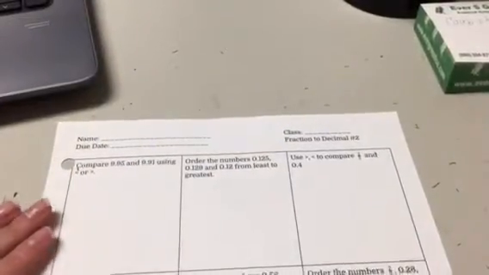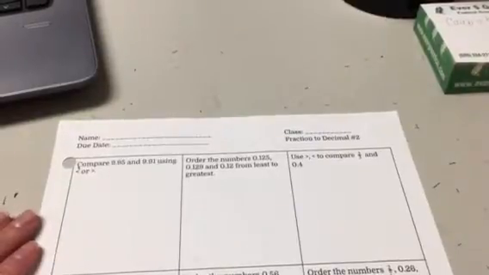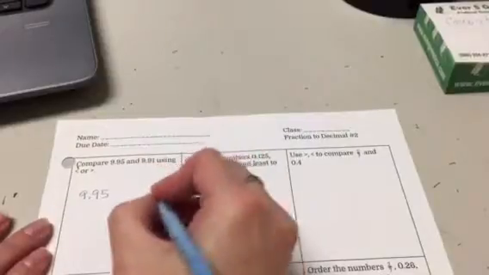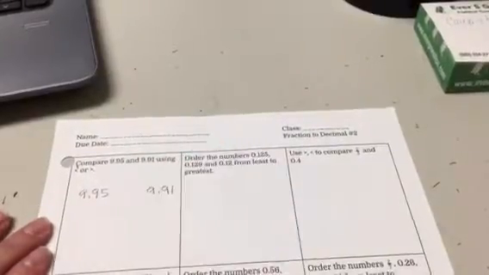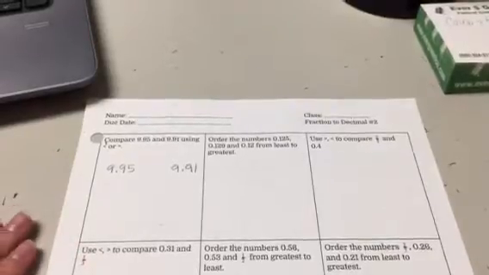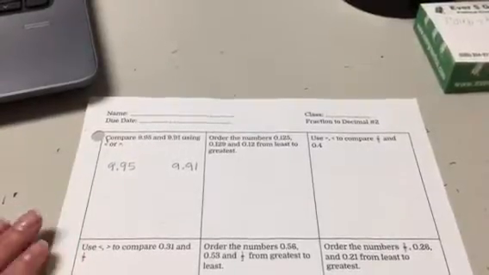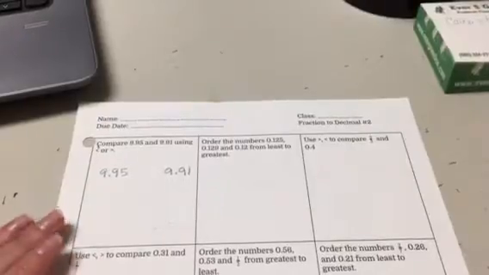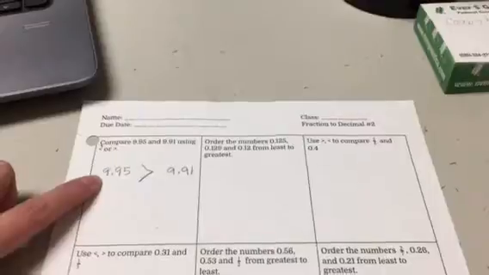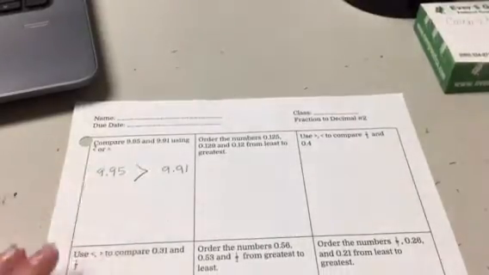This is the fraction to decimal number 2 homework. Take a look up at the top. It says compare 9.95 and 9.91 using less than or greater than. So I'm going to write them down in that order. And I'm going to talk about them, comparing them to money. So if I have $9.95, that is more than $9.91. So I'm going to put the greater than sign showing that this is more than this.